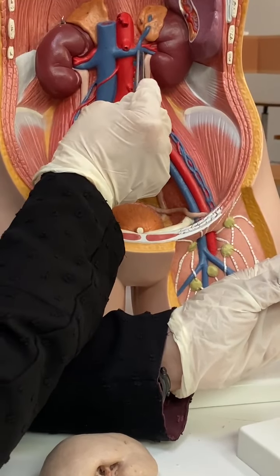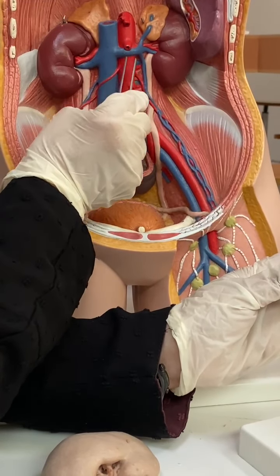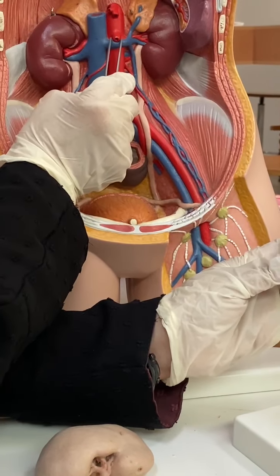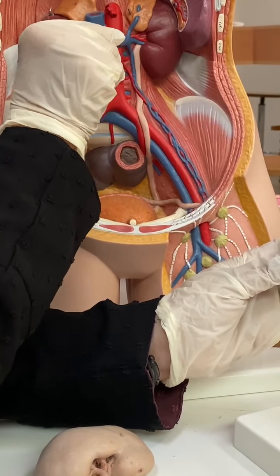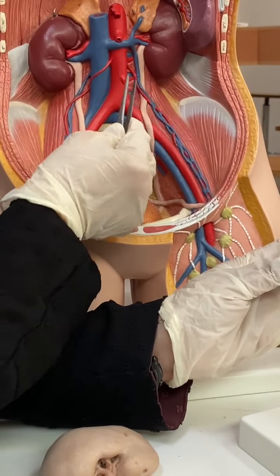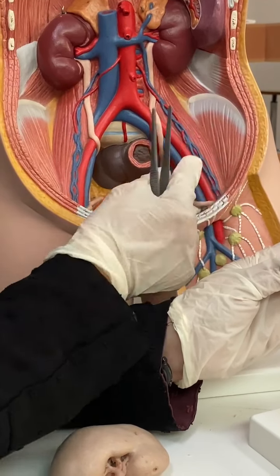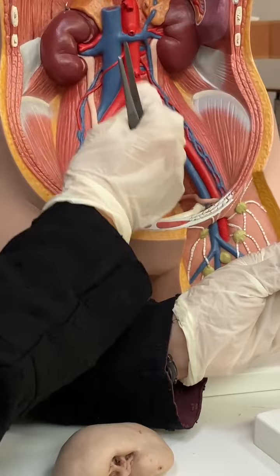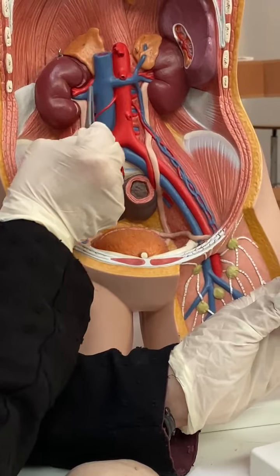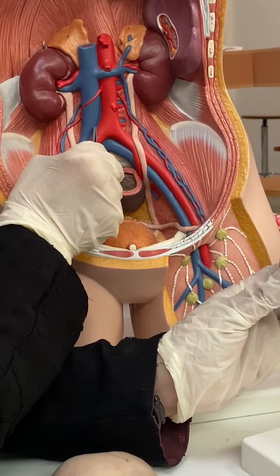After that, the vessels are clear now, right? You can also see the relation of the superior mesenteric artery, how it is just above the left renal vein. This can cause compression. If there is an aneurysm compressing the neighboring structure, what does it cause? It causes left varicocele, which is common. What is varicocele? Dilatation of the veins. On the right side, the right suprarenal and the right testicular or ovarian vein drain directly into the inferior vena cava.